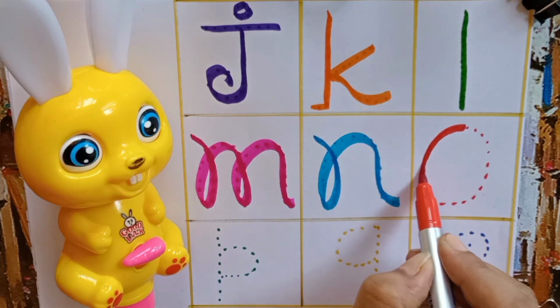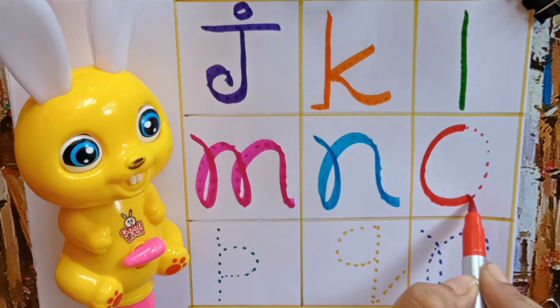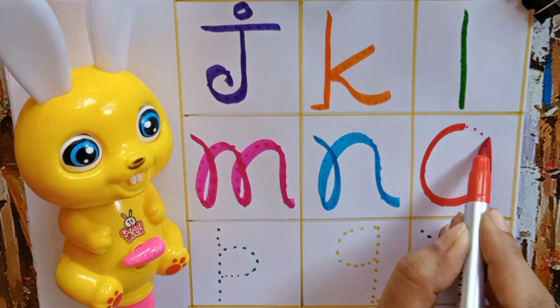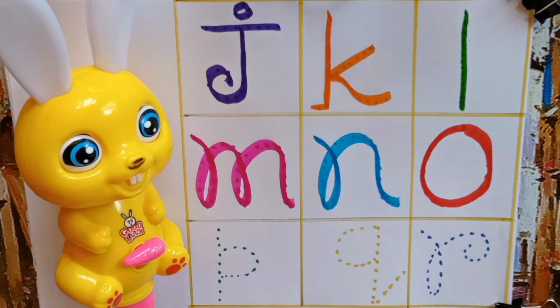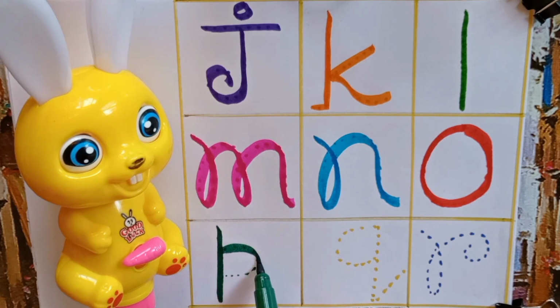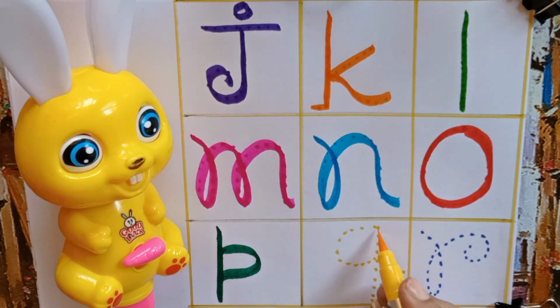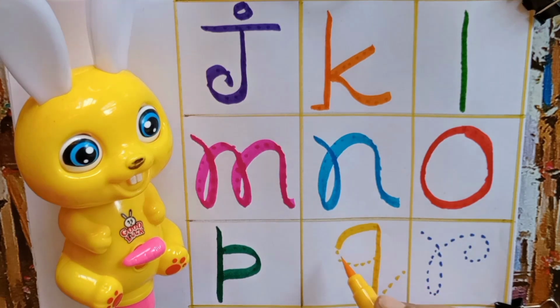O. O for ostrich. Ostrich is a bird. O. Green. P. P for parakeet. Parakeet is a bird. P. Yellow. Q. Q for quail. Quail is a bird.